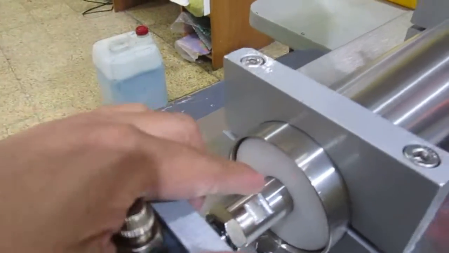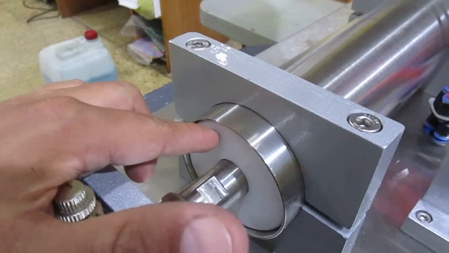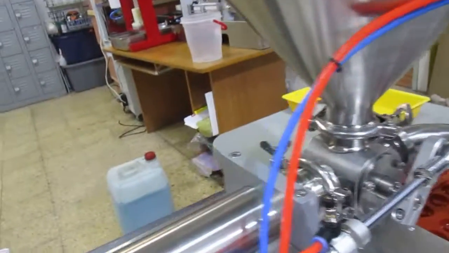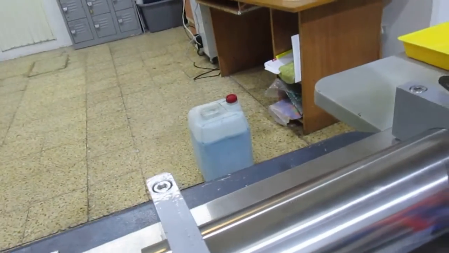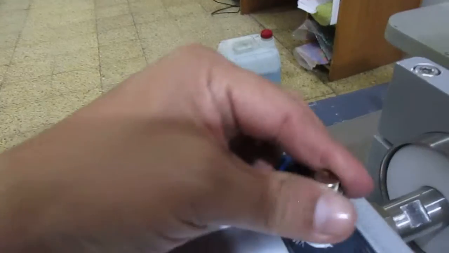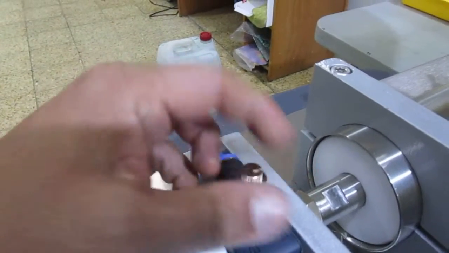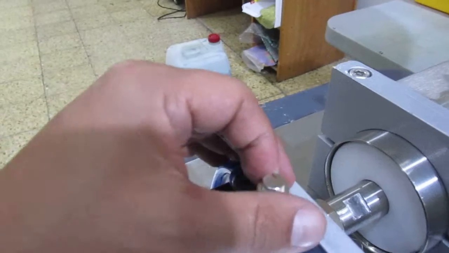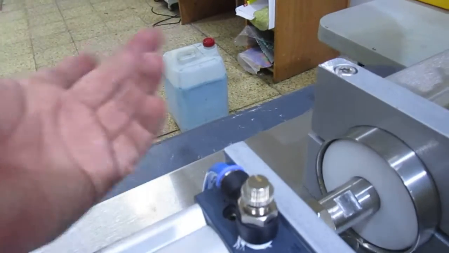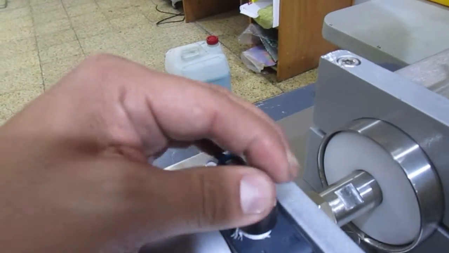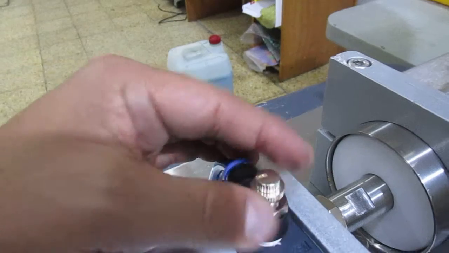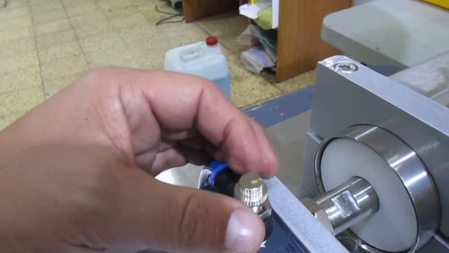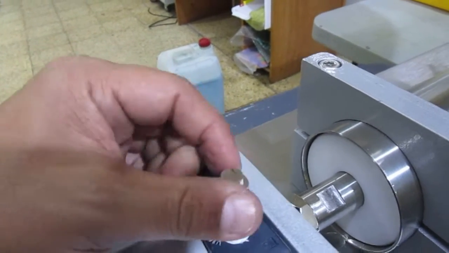We define exactly the speed at which the plunger is going to work to dosify the product. If we have a pasty product, we have to open it maybe 1 or 2 turns. If we have something liquid like water, maybe just a half or 3/4 of a turn.